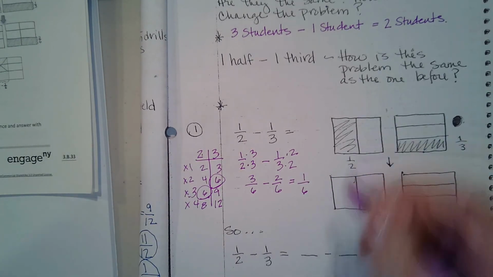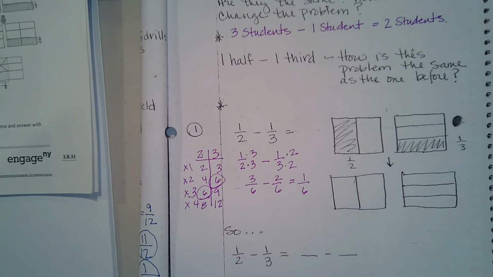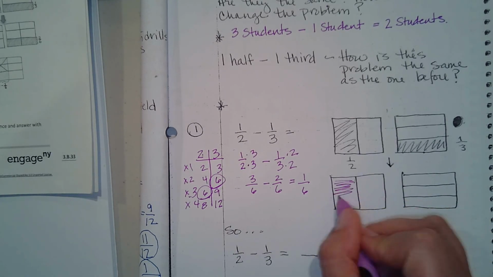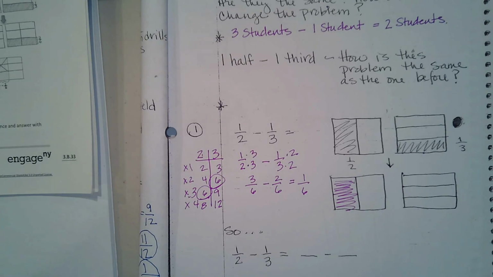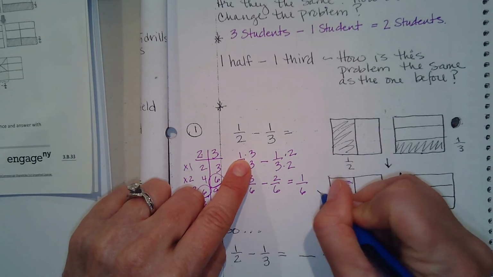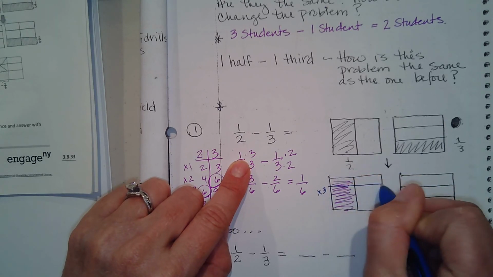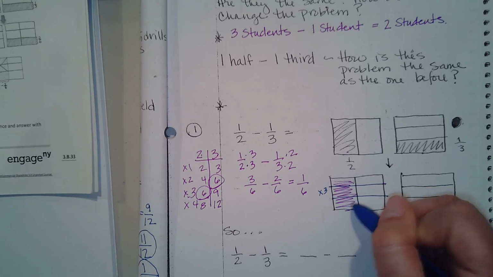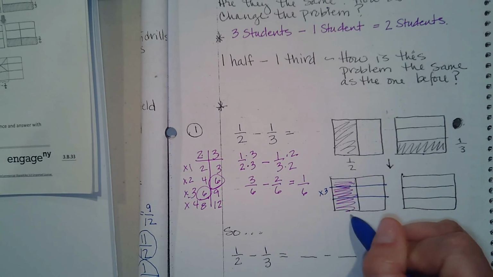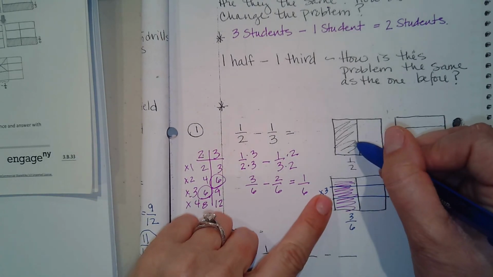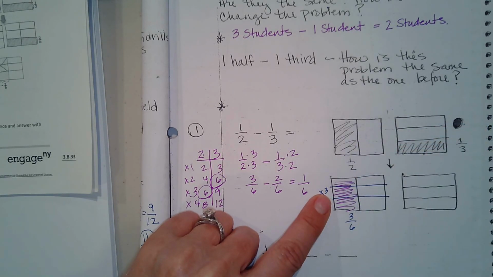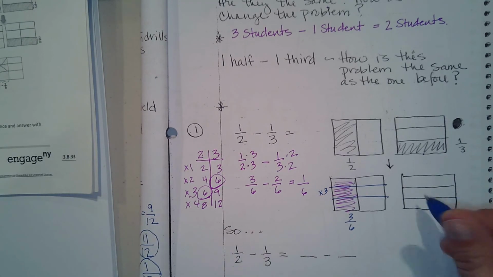So let's take it all back over here, using our idea of equivalent fractions. So here is our 1/2, right? Now we're going to multiply that by 3, right? And now how many units do we have? We have 1, 2, 3, 4, 5, 6. We have 3/6. Remember, equivalent fractions take up the same amount of space, but now we're putting them on the same number line, right?